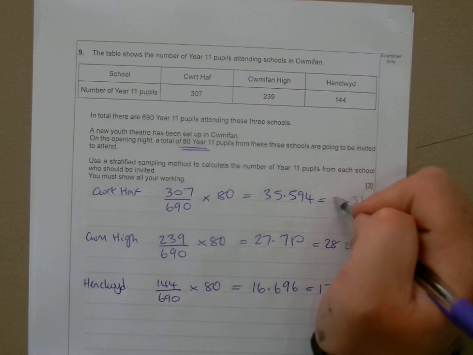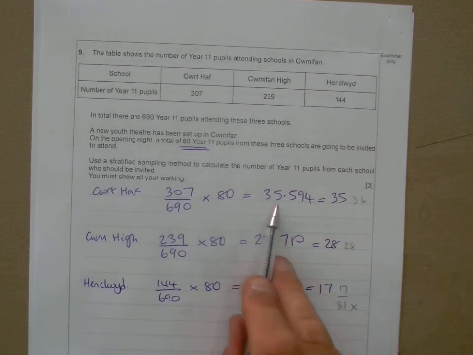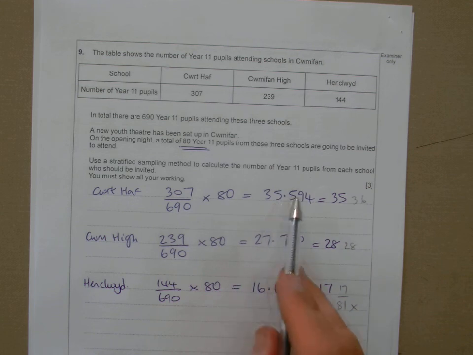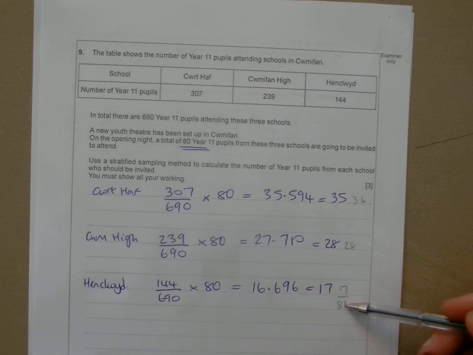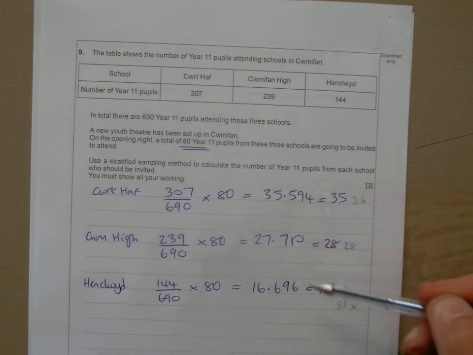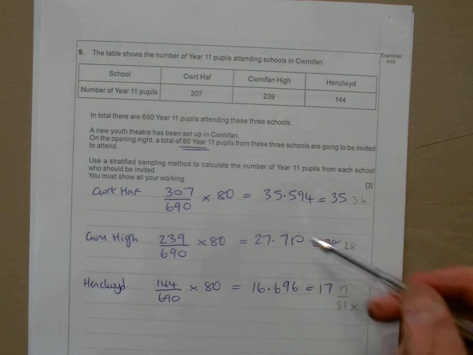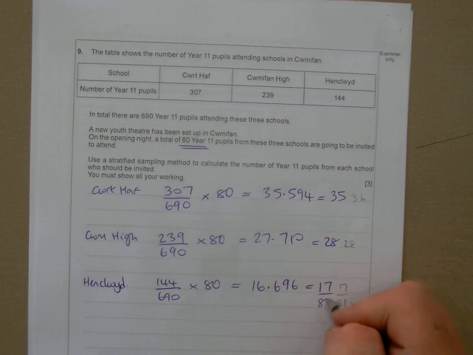But we're going to round that one down to 35, right? We know it's actually closer to 36, but we can't have that. We can't have them adding up to 81. So we do the next best thing and look at the one that's closest to the whole number before it. These will round up, and that one will round down. If you add these up, it does come to 80, doesn't it?